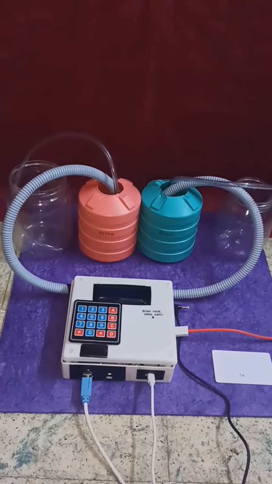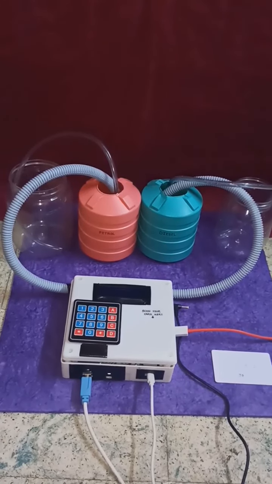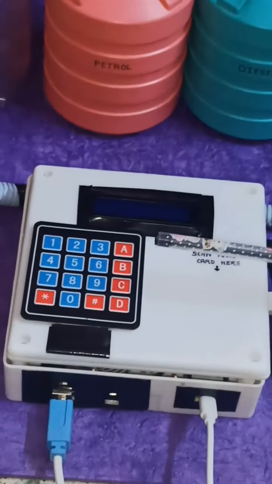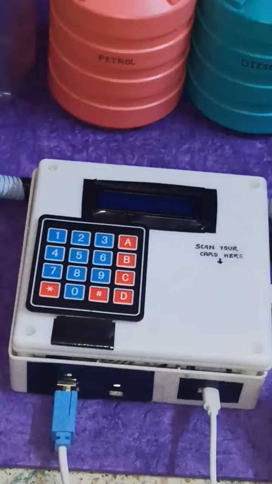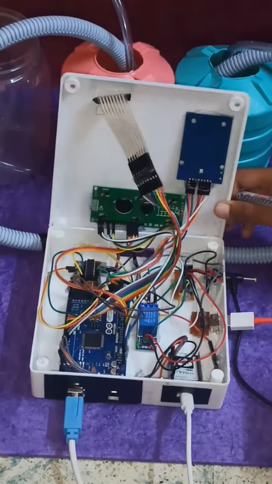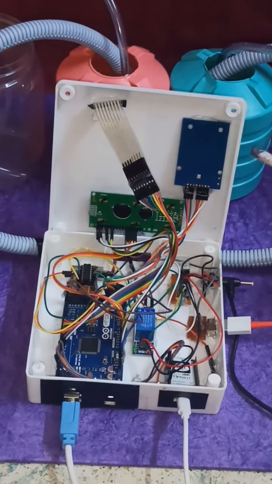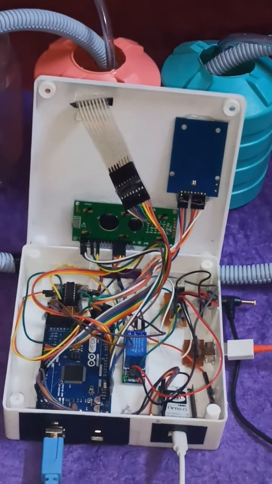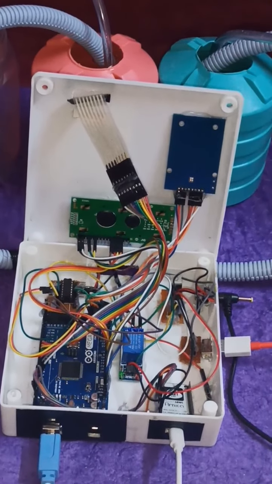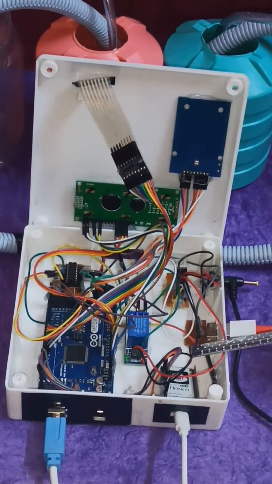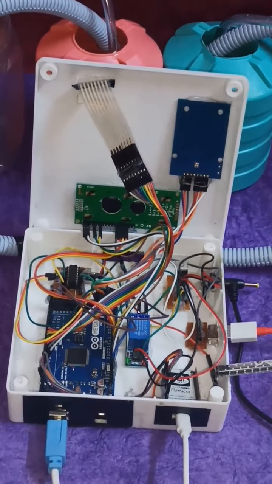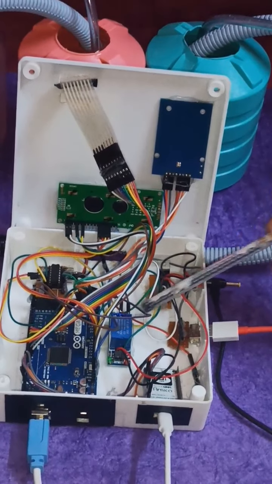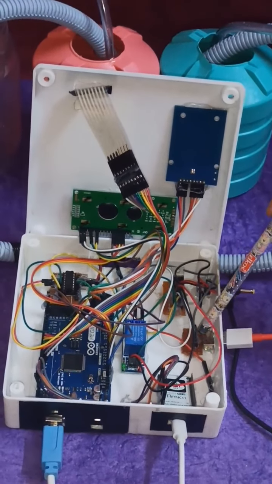Now coming to the components, the input devices we are using, first one is LCD, which is a display unit. Next one is keypad unit. This is the RFID reader to scan the RFID cards. The main controlling components are Arduino Mega board and Node MCU. Node MCU is a Wi-Fi module. This is the relay for charging purpose. And next, this is the charging port.